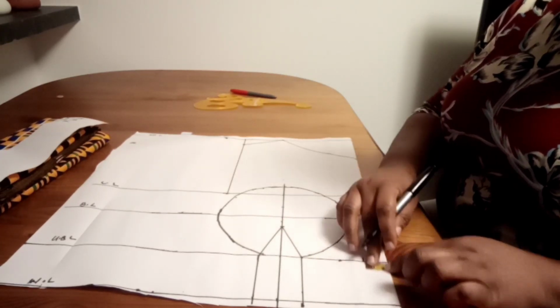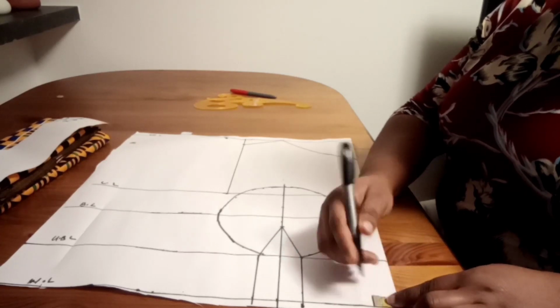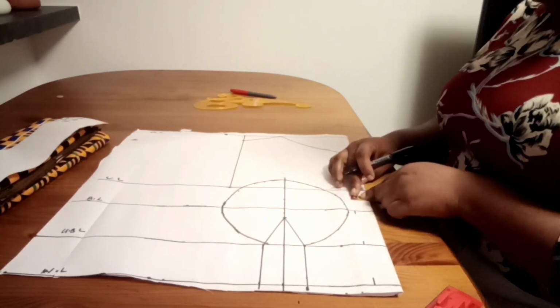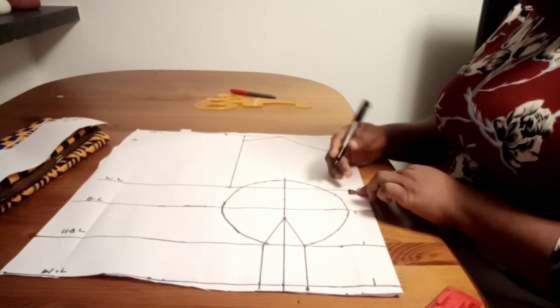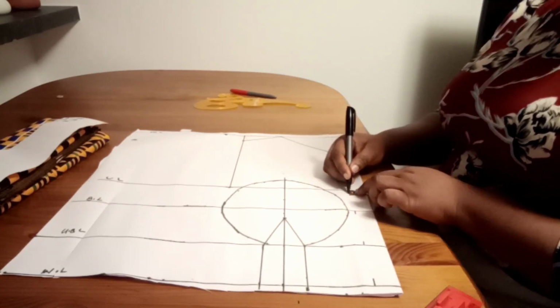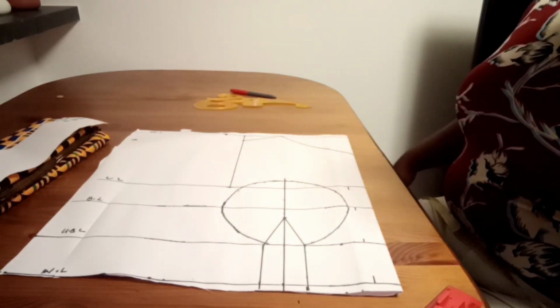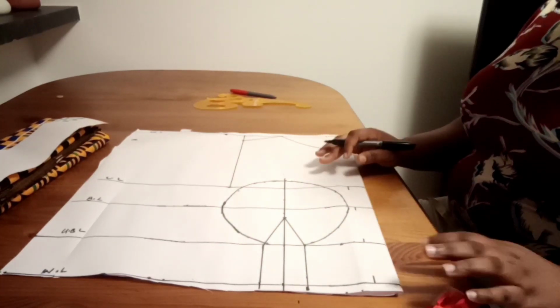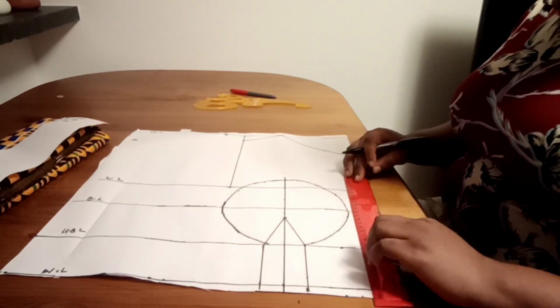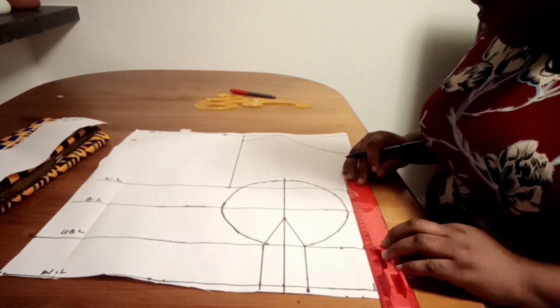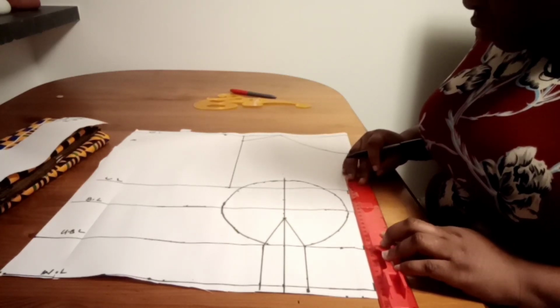This line is serving as a guide as well, because I want my corset to stop at 1 inch away from my mid part of the blouse. I'll make it into a straight line, so my corset will not be extending outside that line.